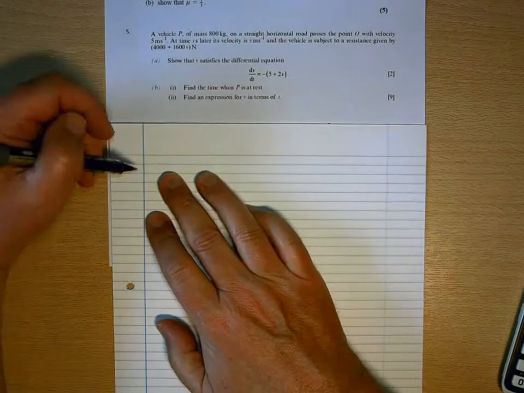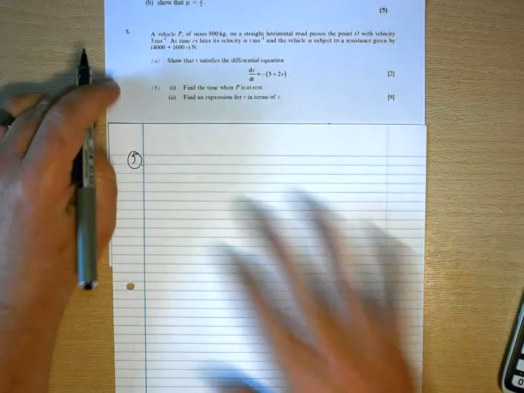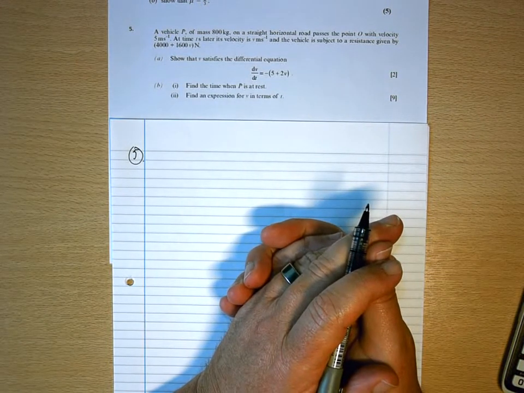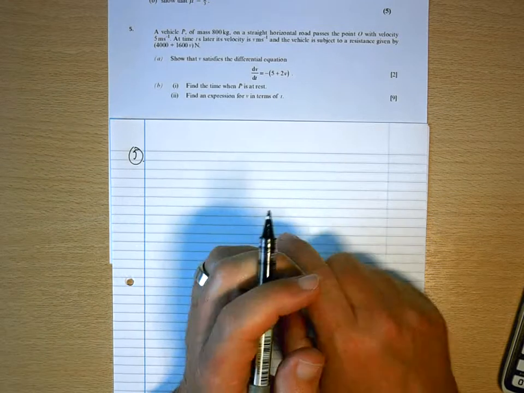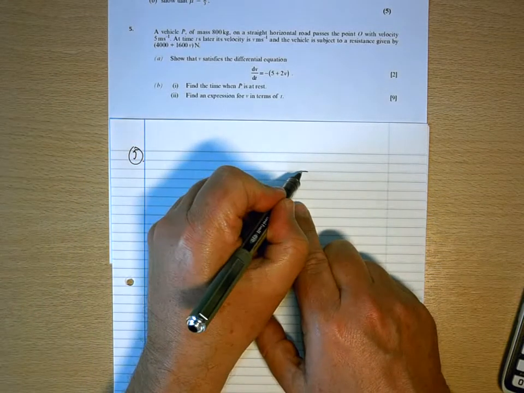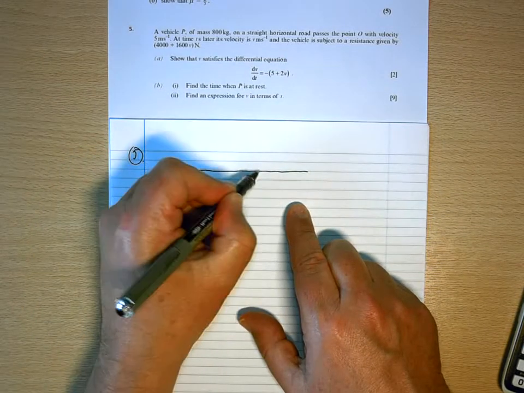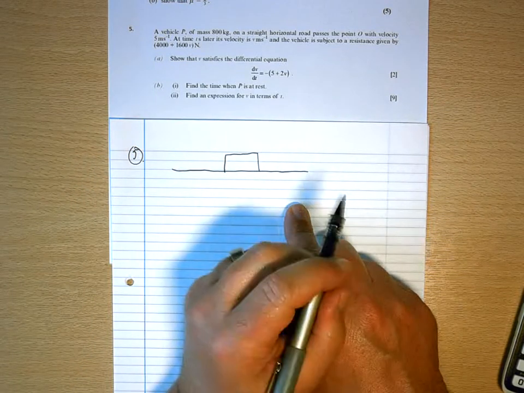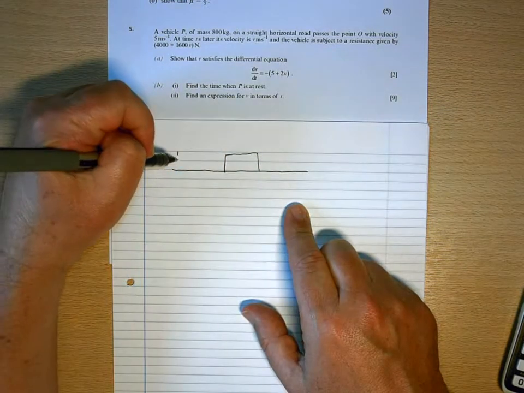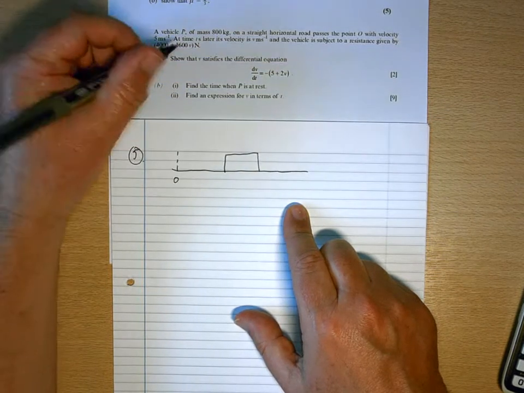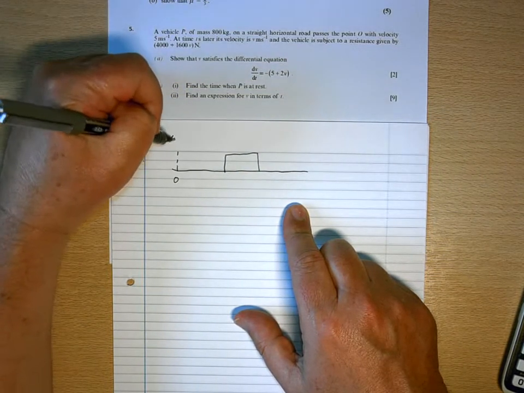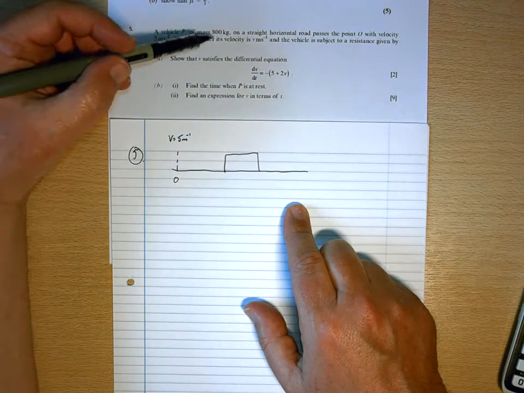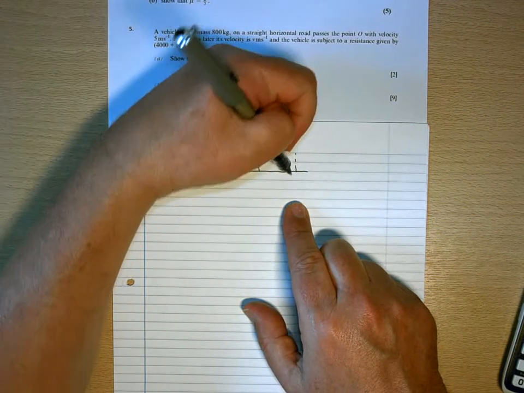Right, question 5. Differential equation. A vehicle P of mass 800 kilos on a straight horizontal road passes a point O with velocity 5 meters per second. So there's my vehicle. It passes a point O with a velocity of 5 meters per second. At a time t seconds later, its velocity is v.